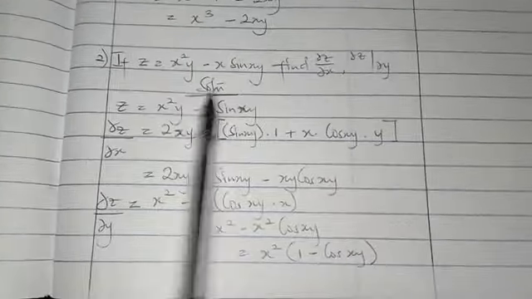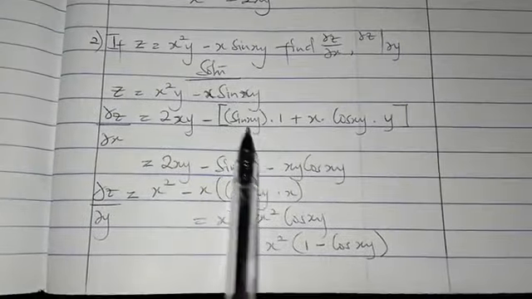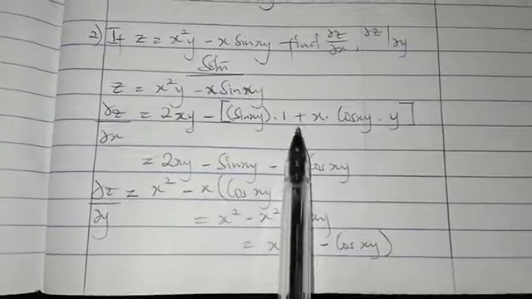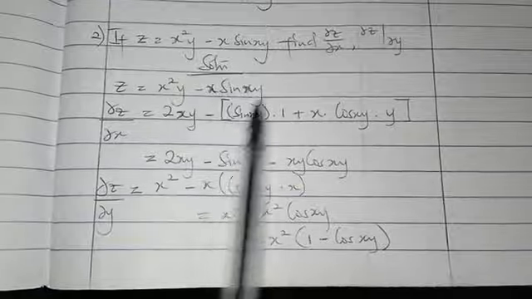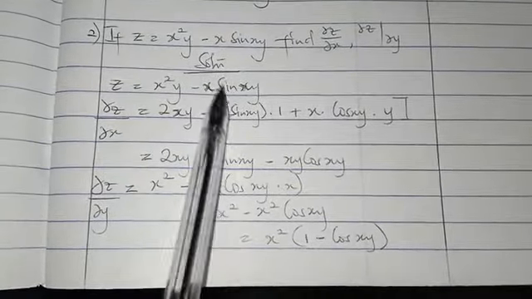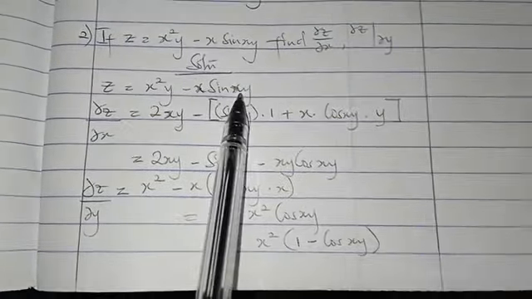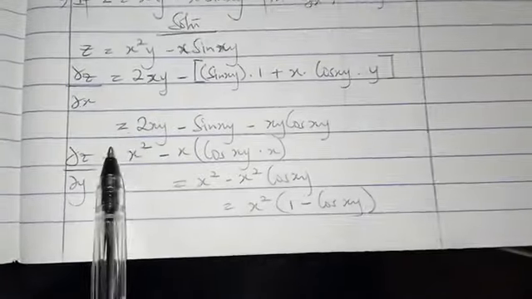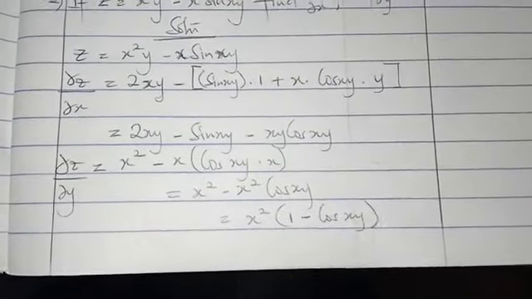So differentiating this, you have v times du over dx, which is 1, plus u times dv over dx. Differentiating sine xy gives you cos xy, then differentiating xy with respect to x gives you y. When you open the brackets, this is what you have.